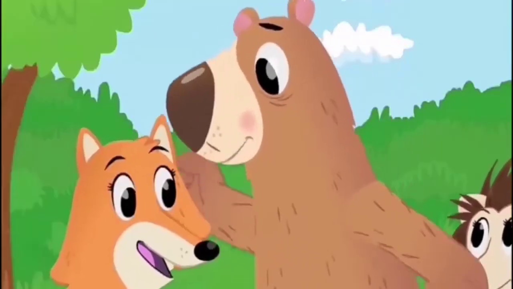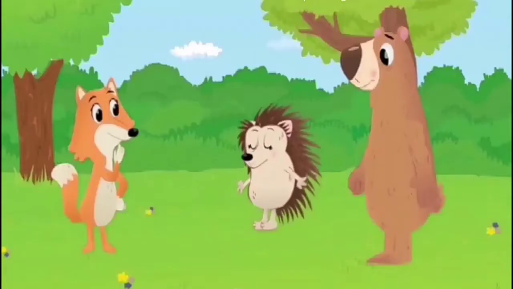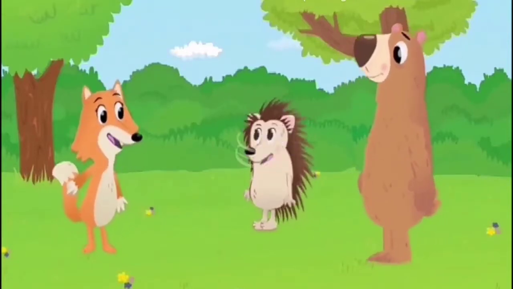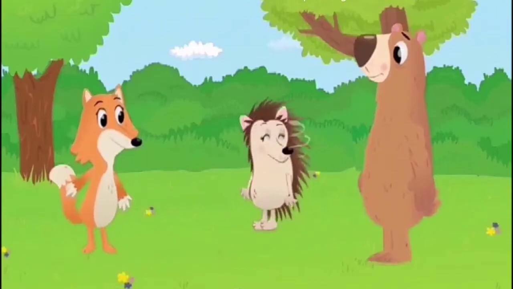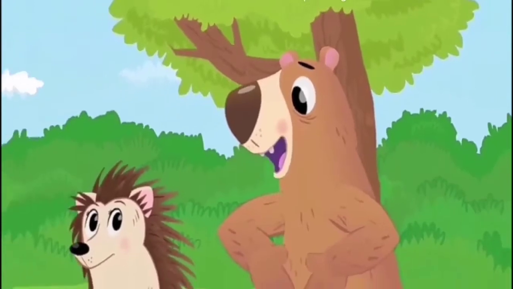Try this. Here we go. Shake your head, Prickly. And point to your tummy.